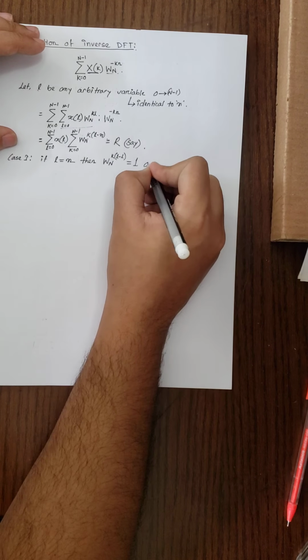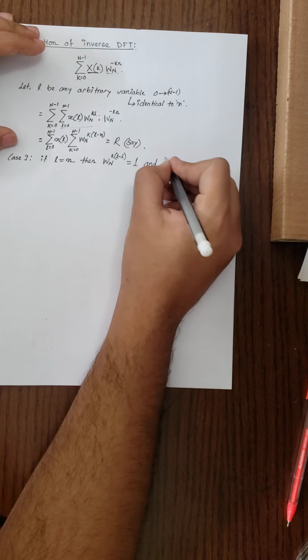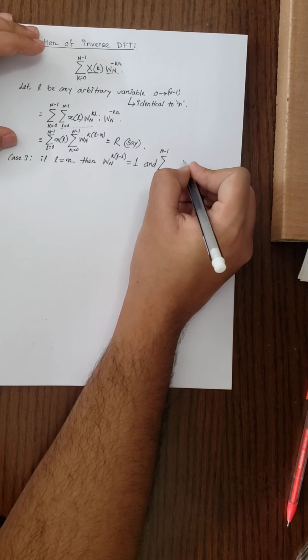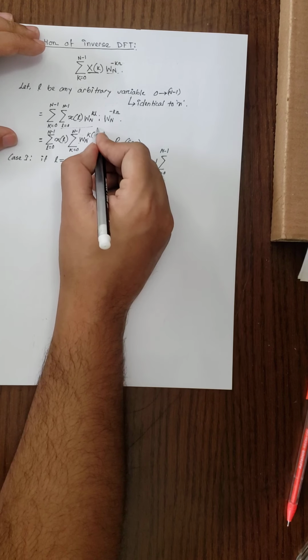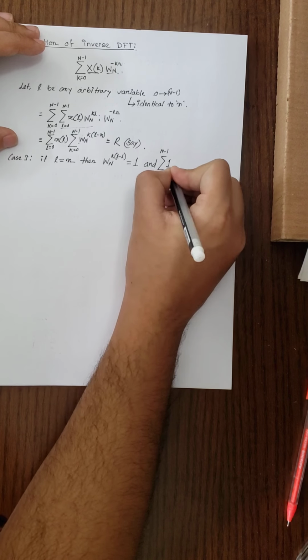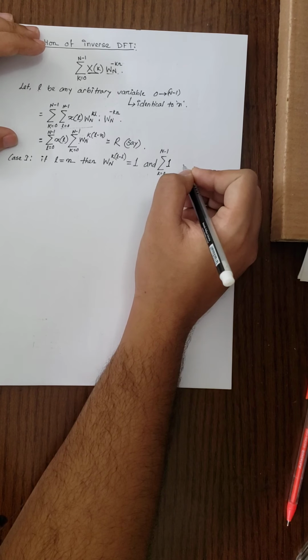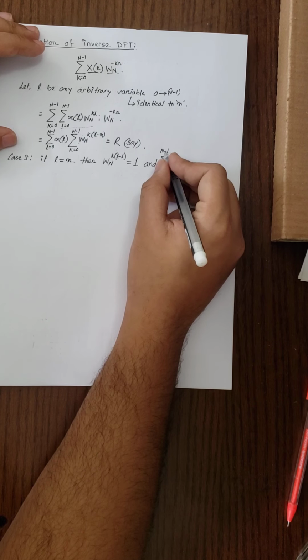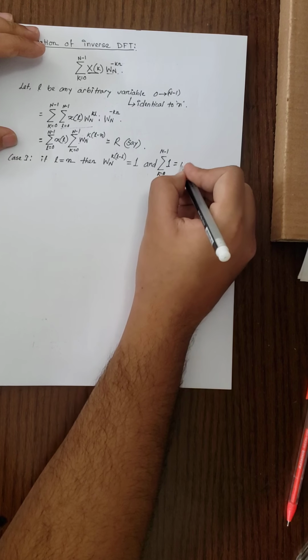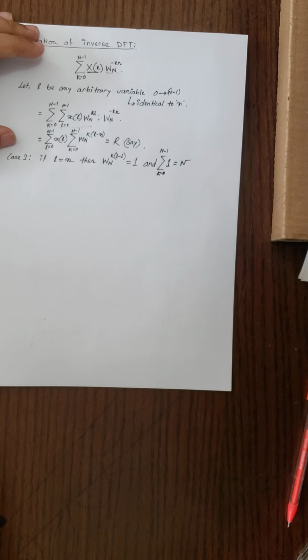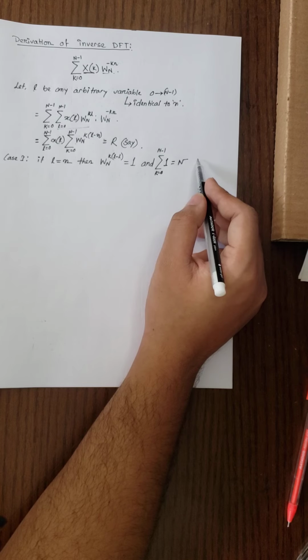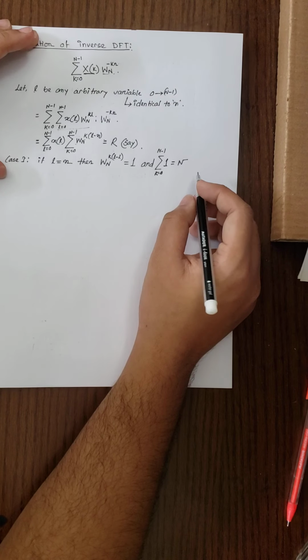And consequently, this whole summation where k goes from 0 to N minus 1, and since this value we have turned to be 1, so here it becomes 1. So summing 1 from 0 to N minus 1 will give us N. I hope that is clear. What we are doing is summing 1 for N number of times, so the value will be N. So this is the first case.